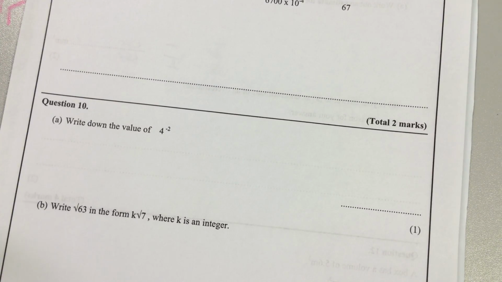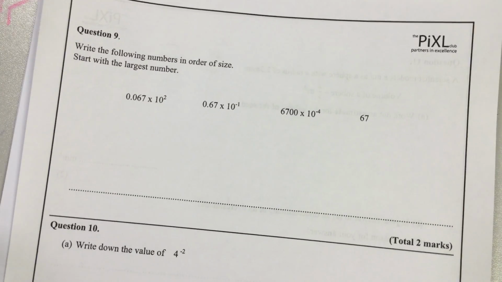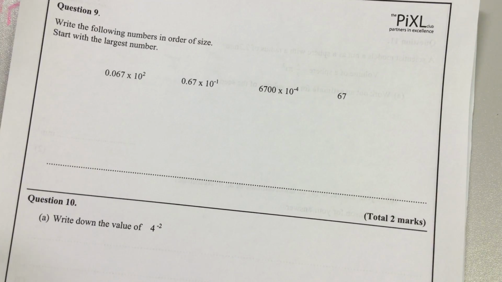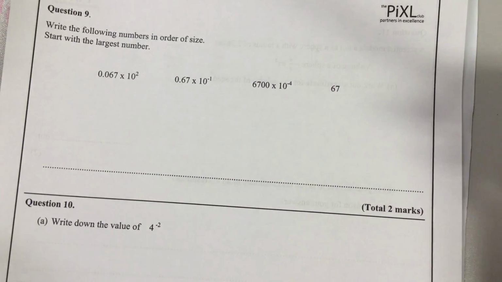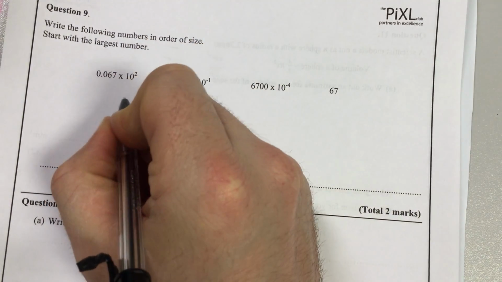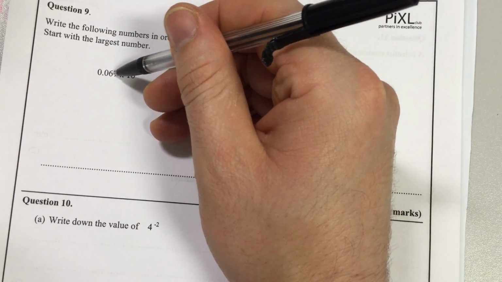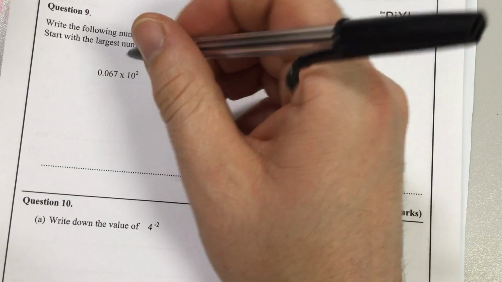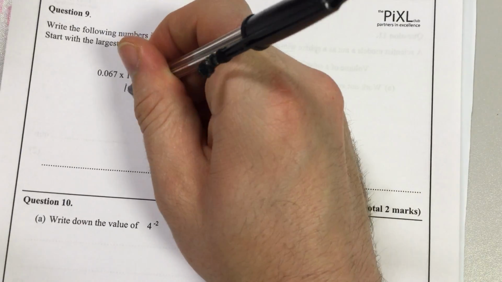Start with the largest. So these values are not even in the same format. None of them are in any sort of format. They look like standard form, but they're not. So I'm just going to try and change these all to ordinary numbers. So 0.067 times 10 squared. That's actually 100.